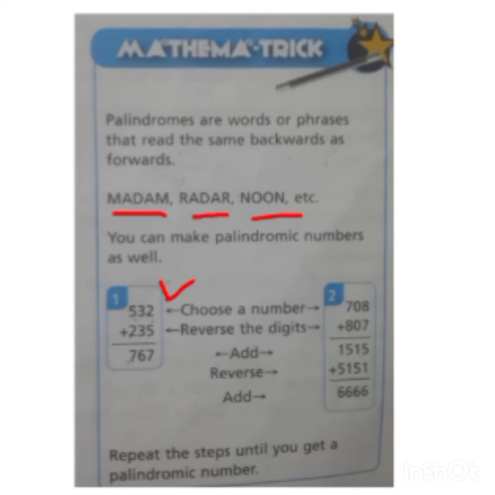Let's see in the second box. The number is 708. If we reverse the digits, it becomes 807. By adding these values, the answer is 1515. Now reverse the digits of 1515, it becomes 5115. Now adding these values, the answer is 6666. If we read it from either left side or right side, it is the same, 6666. Repeat these steps until you get a palindromic number. It was all about palindromic numbers and it is interesting.